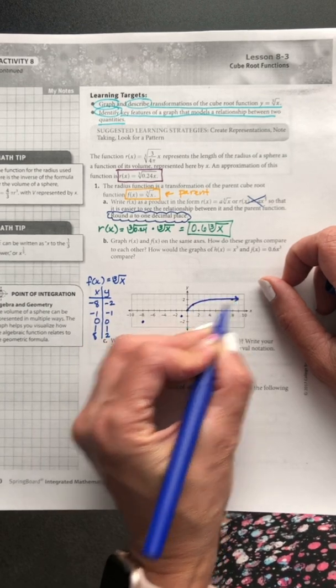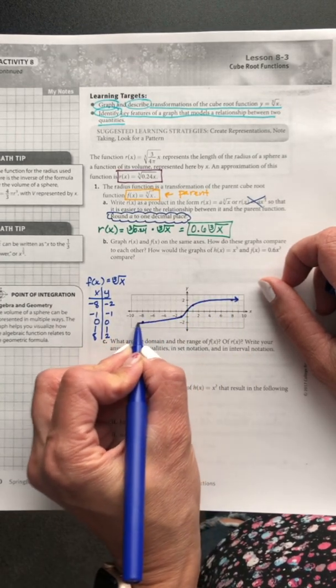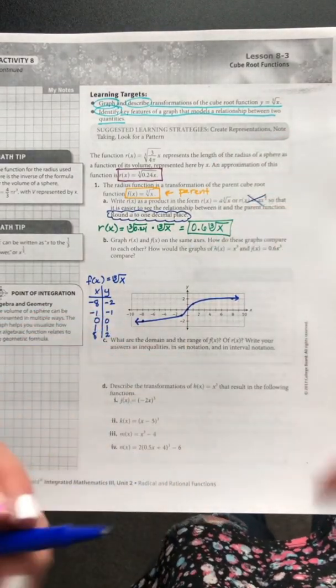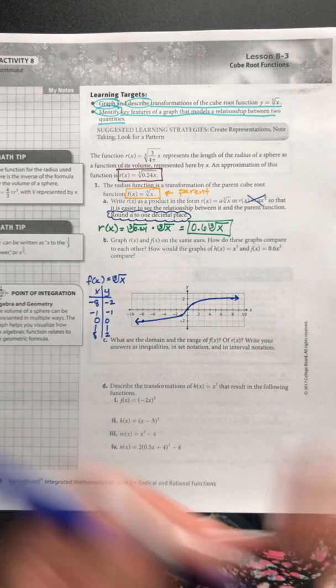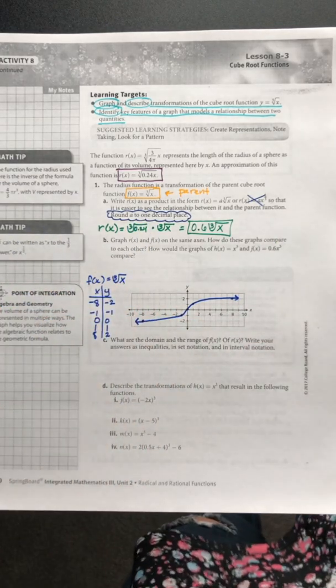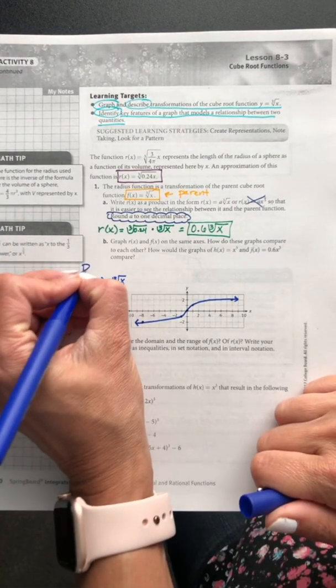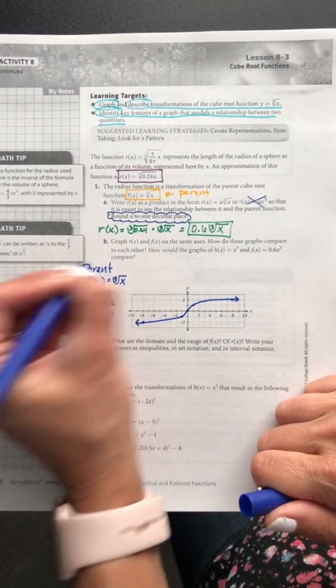Looks like it's curving this way, curving that way. All right, so it looks like a squished S. Pulled and squished, pretty much. Okay, this is the parent function. So this is the parent cube root function.